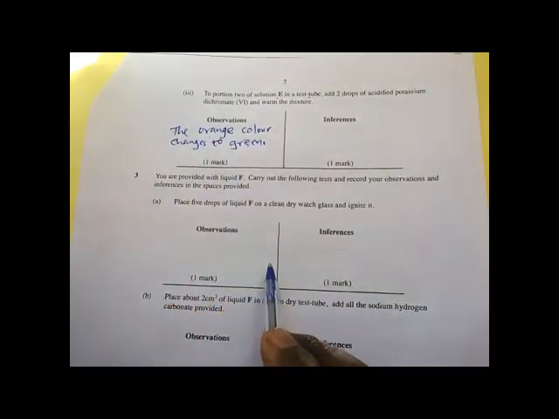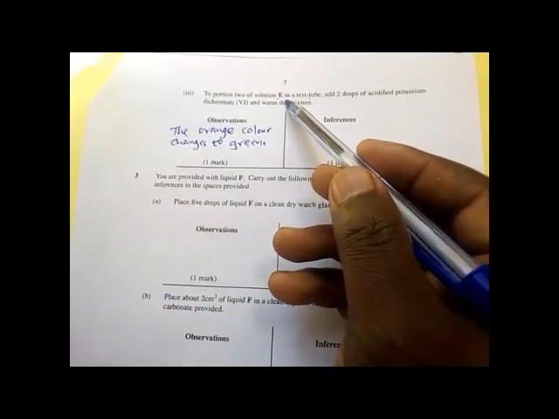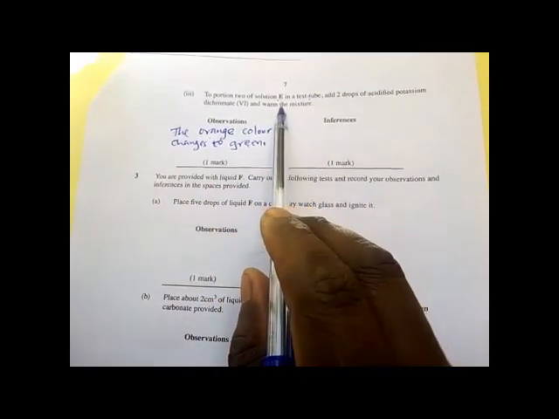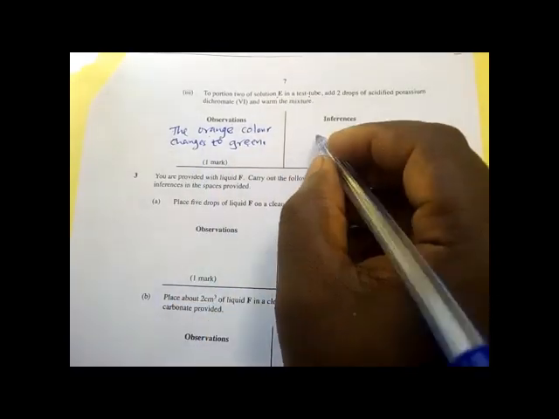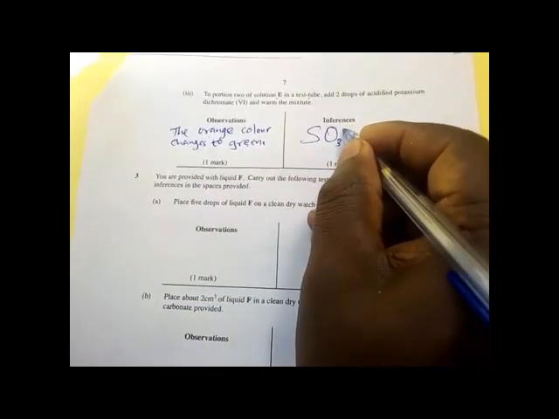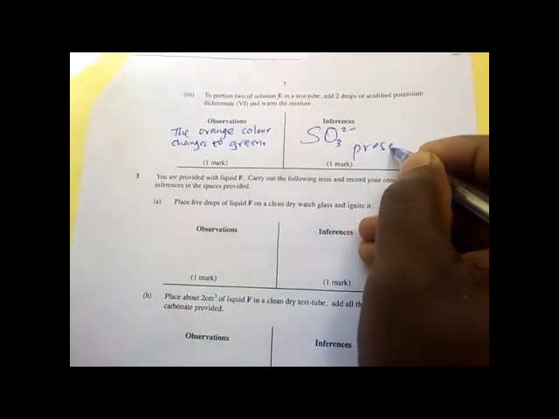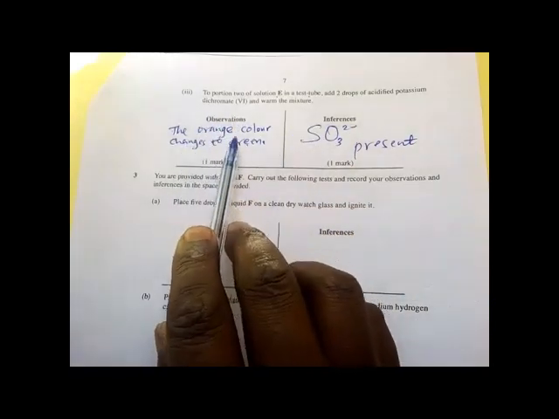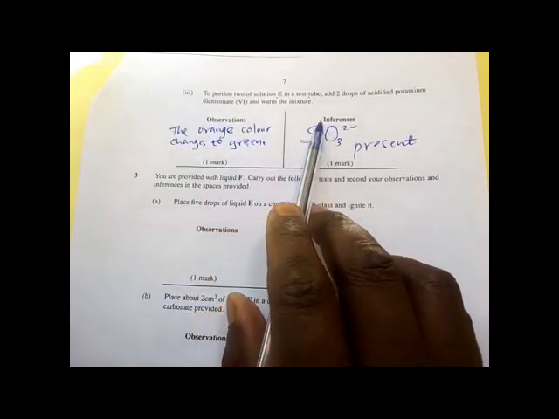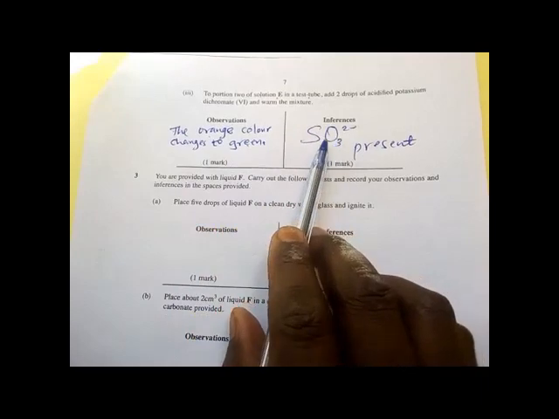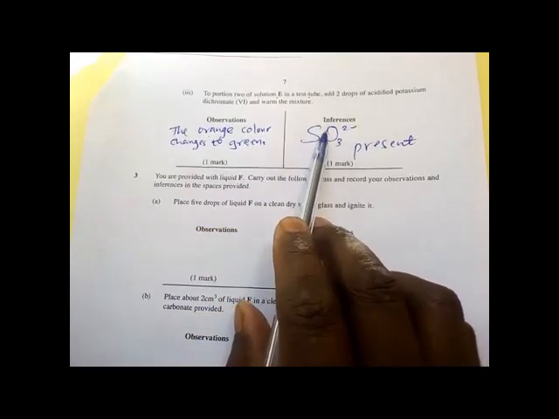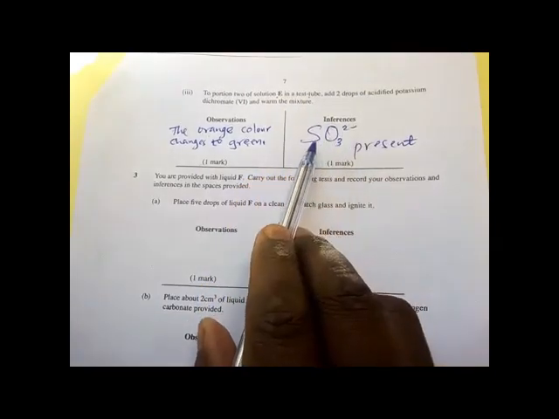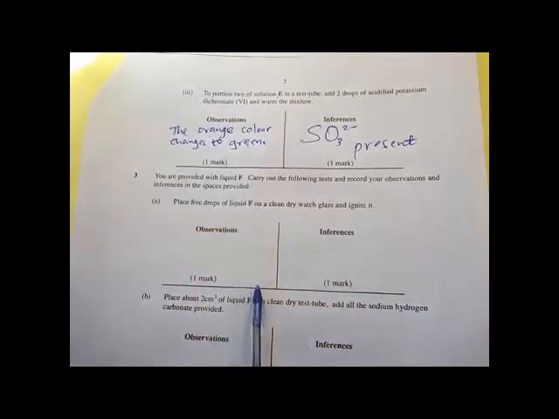If that happens, and we have not entered into organic chemistry, we are dealing with inorganic, then it confirms that the sulfite ions are present. The sulfite, which is sulfur(IV), is the one which is going to be oxidized to form sulfate. The sulfite will be oxidized by this, and then the dichromate will change to green.